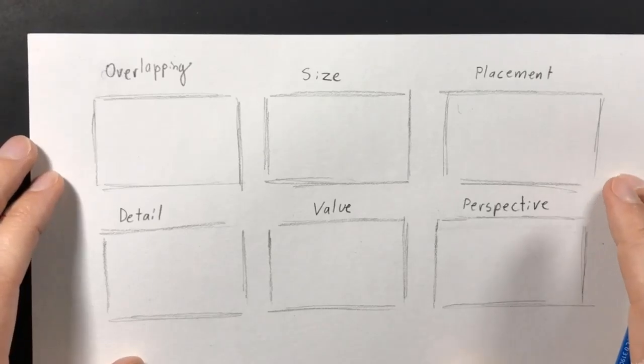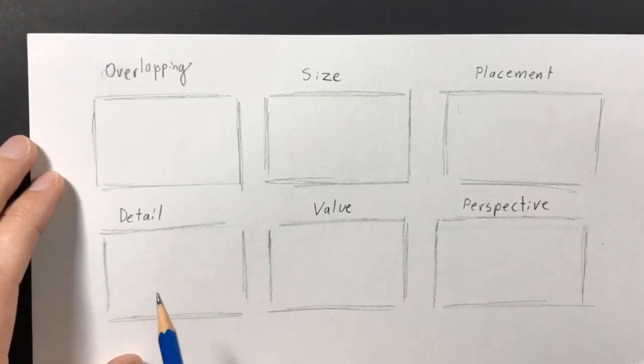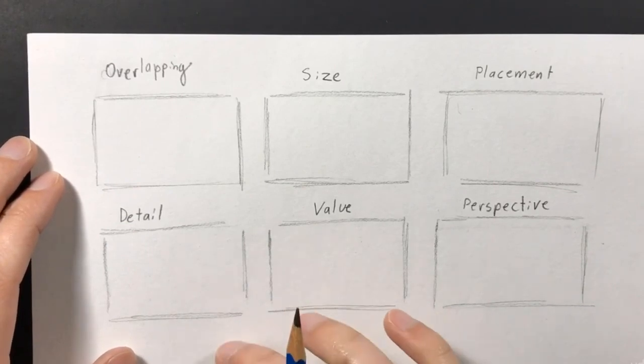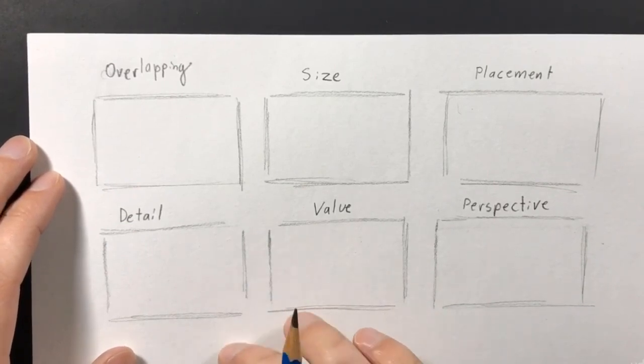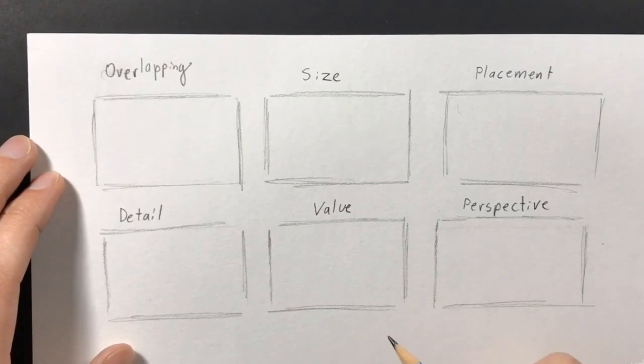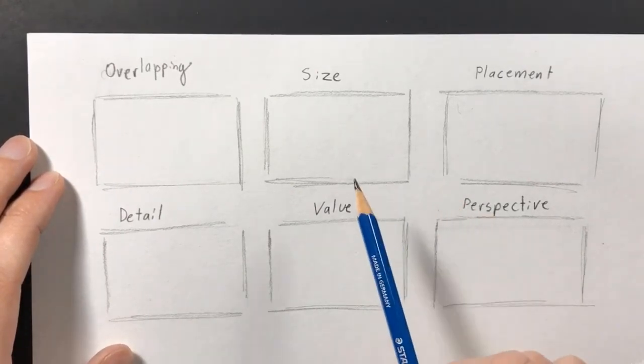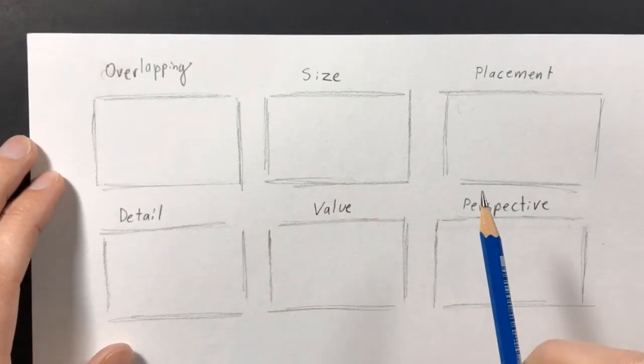All right, in this lecture, we're going to go over something called space. So what is space? Well, space is just creating the illusion of a third dimension on a 2D surface. Now, let's go over the 6 different ways that you can create space in your drawings.